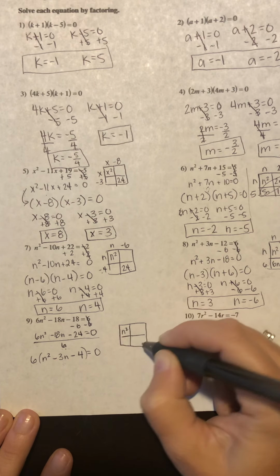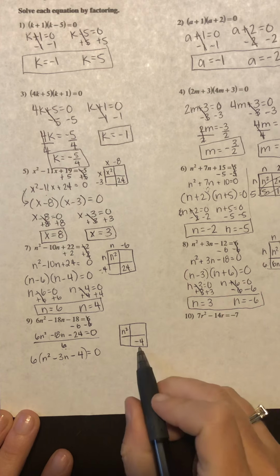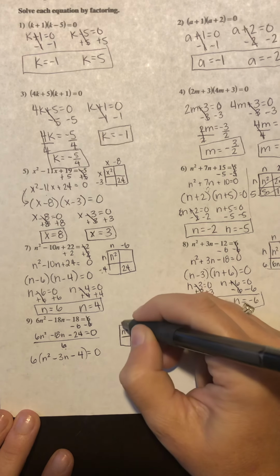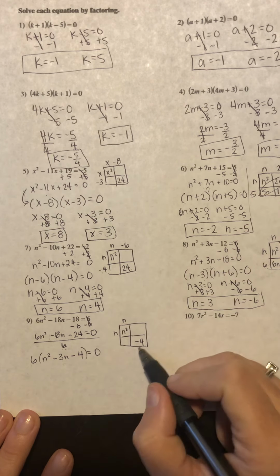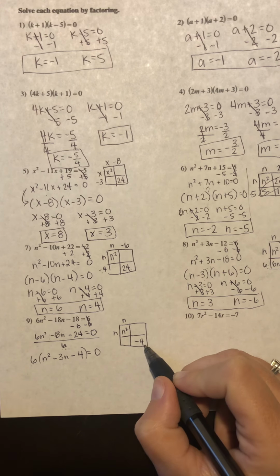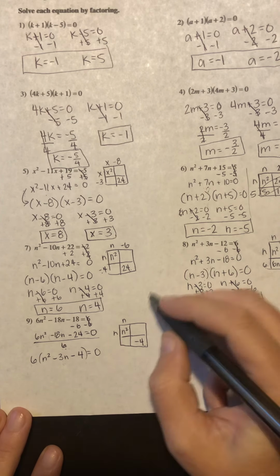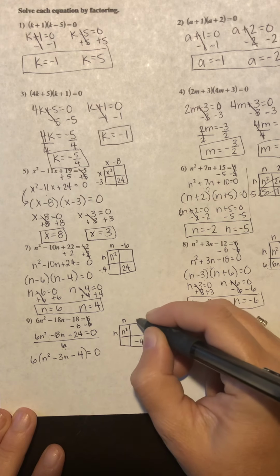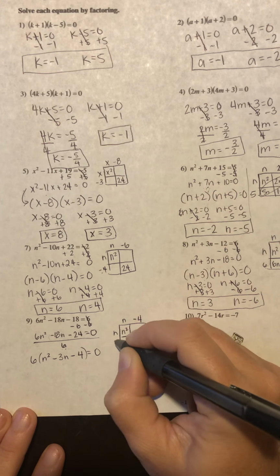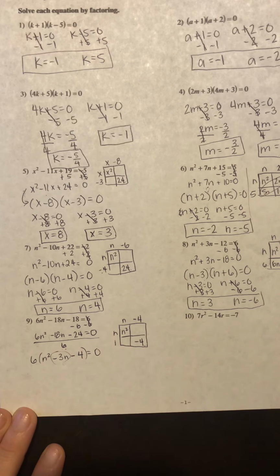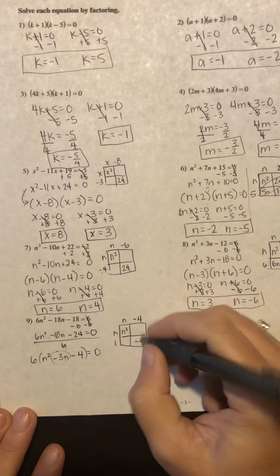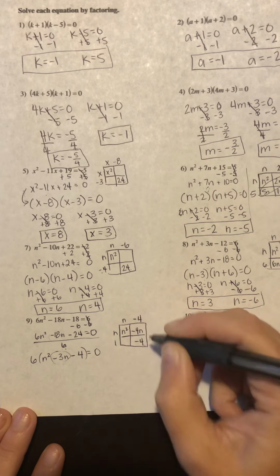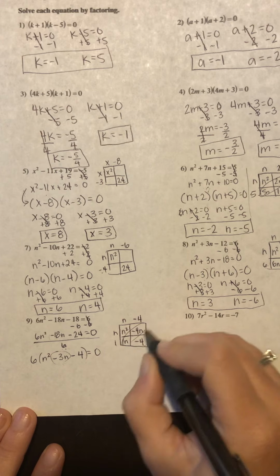I've got n squared and negative 4. So negative 4 tells us we're going to have one positive and one negative number. And we have either 2 times 2, which those would cancel out if we had one positive and one negative, or we have 1 times 4, which is going to give us that sum of 3 if we have -4 and +1, because we're looking for -3 here. So -4 plus 1 will give us that -3, if we add those two together.